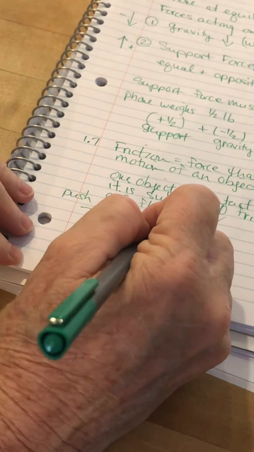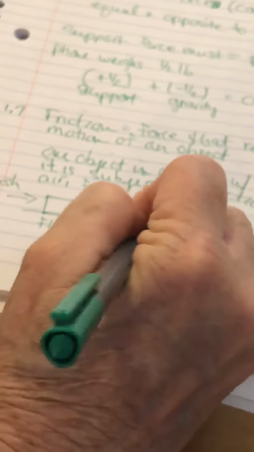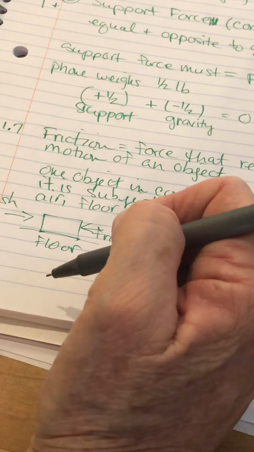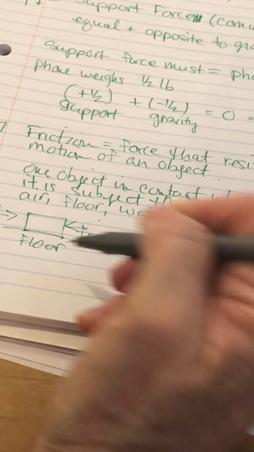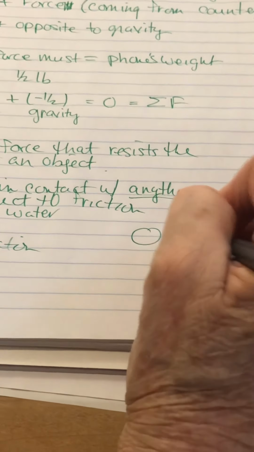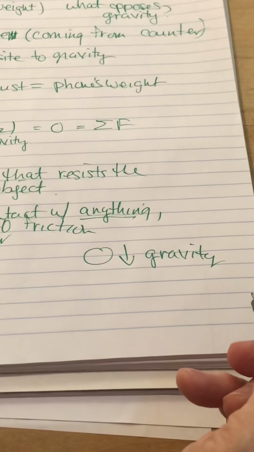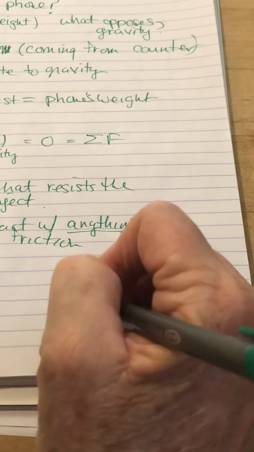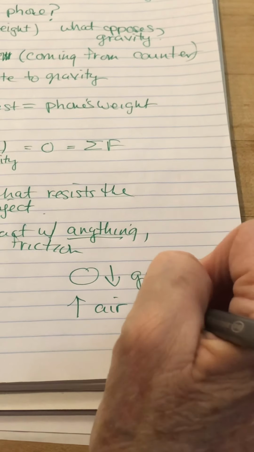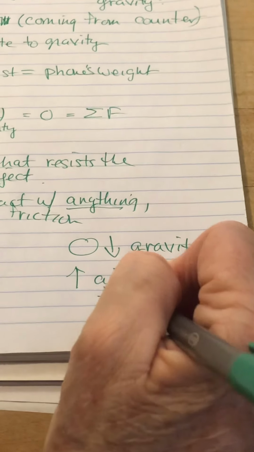Why isn't the box moving? Friction is pushing back on the box. The friction between the floor and the box. I mean, there's also gravitational pull, which is pulling down on the box, but that's being canceled by the support force. Okay, if you have a ball and it's falling due to gravity, is anything acting on that ball? You might say no, but it's falling through air. So as the ball falls, it is subject to air resistance, which is another type of friction.